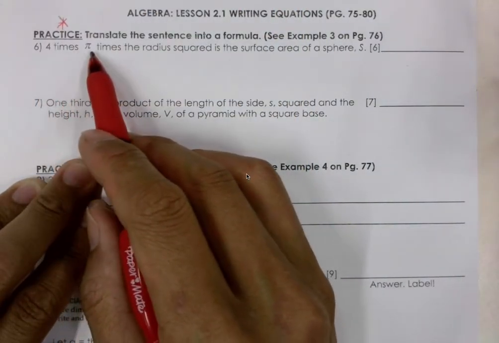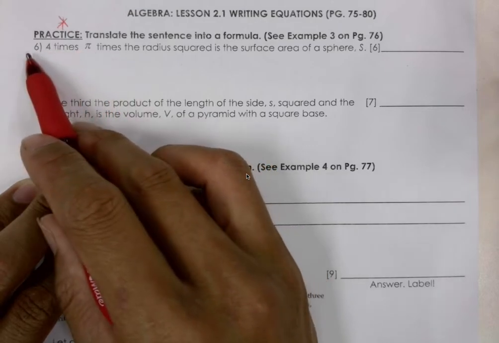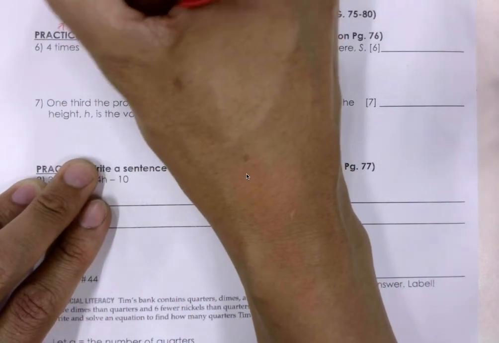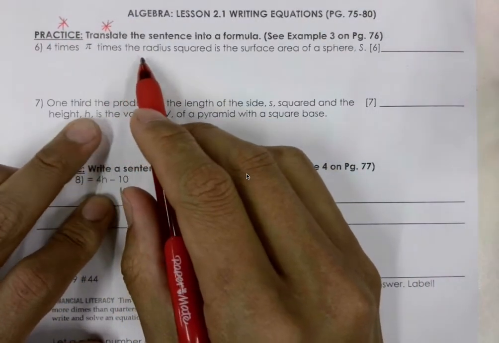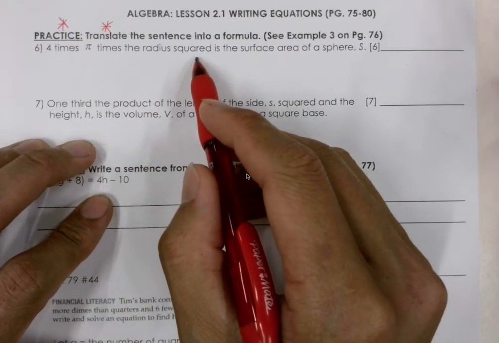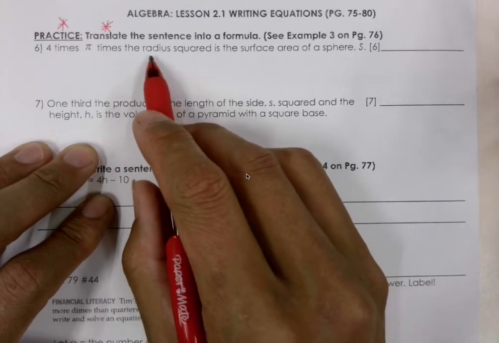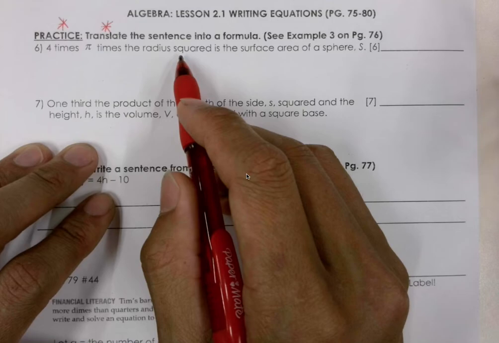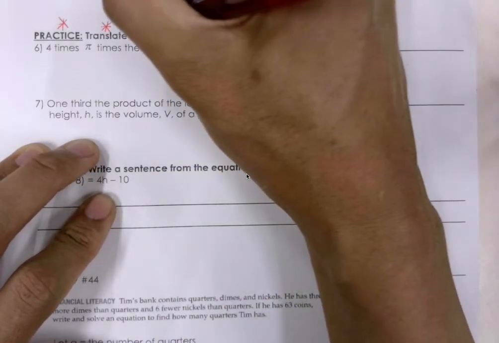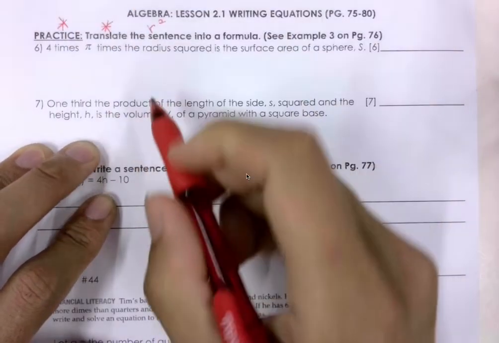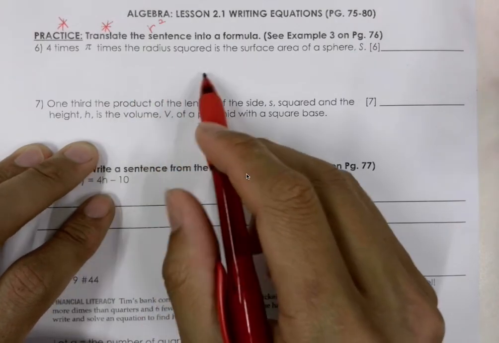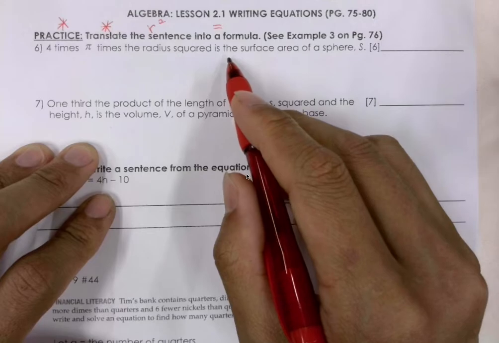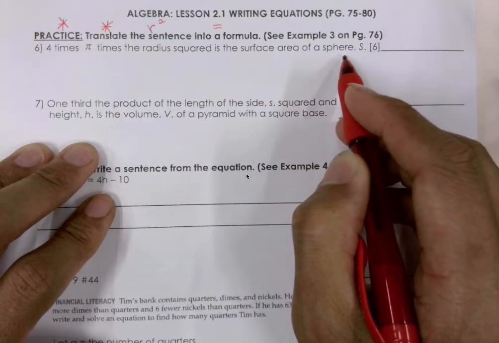4 times pi, and then we're going to take 4 times pi and we're also going to times it again by the radius squared. We don't know what the radius is, and they don't give us a variable for it, so we will create our own variable, and we're going to use r squared. Is an equal sign, the surface area of a sphere.